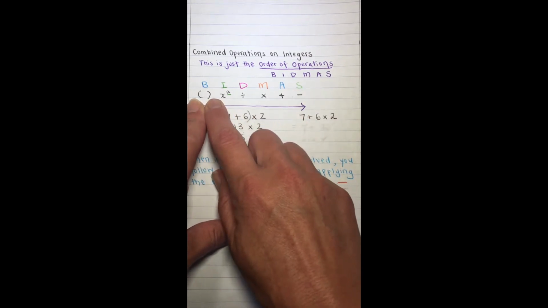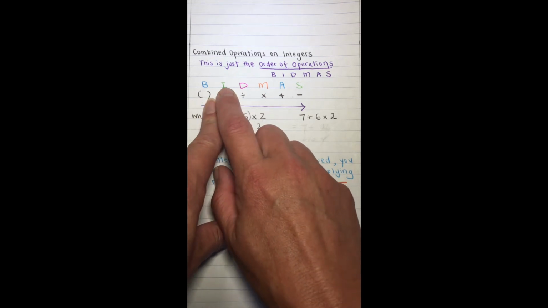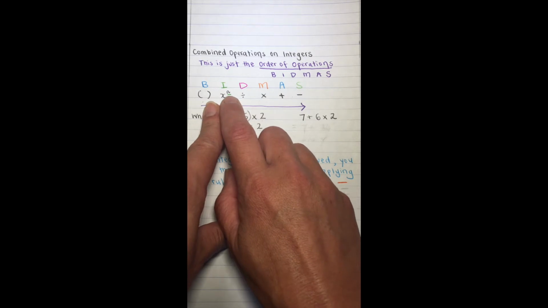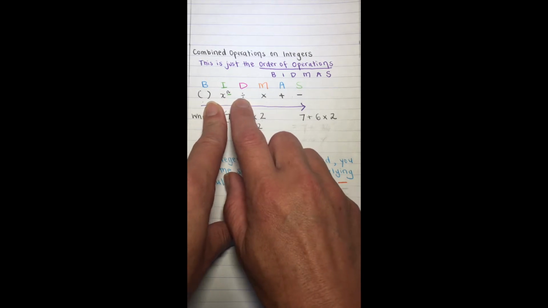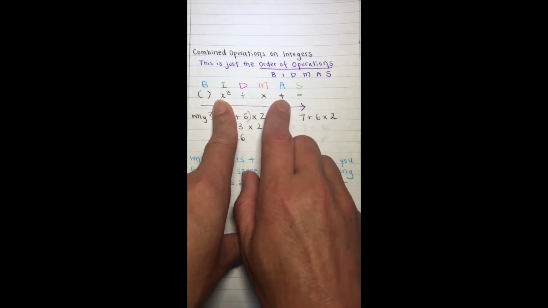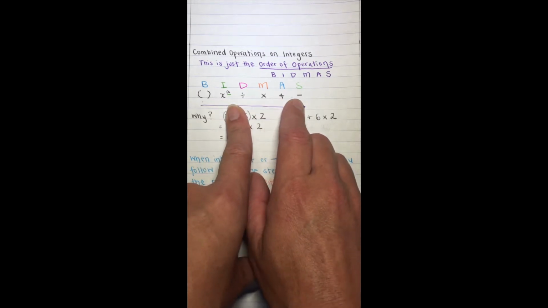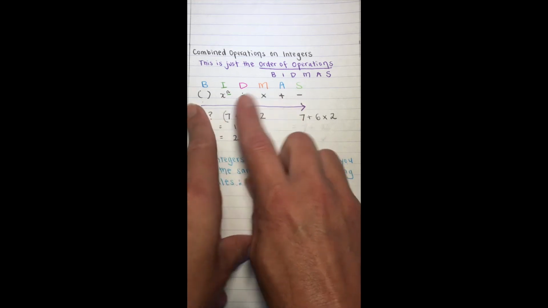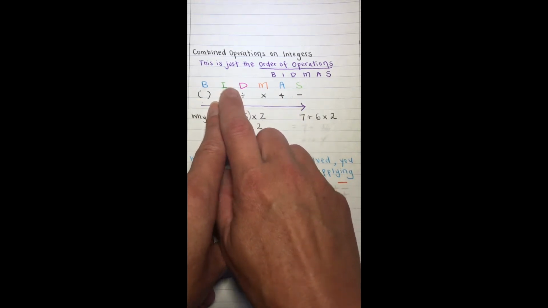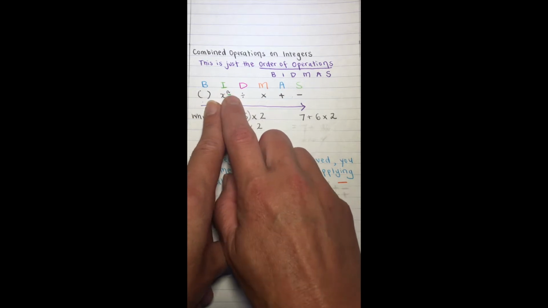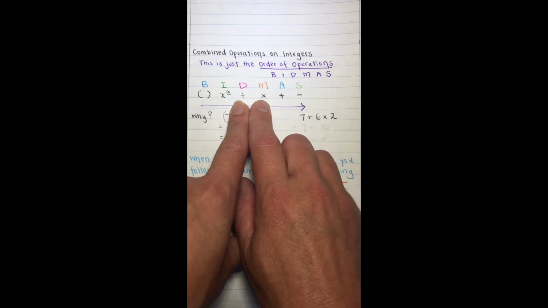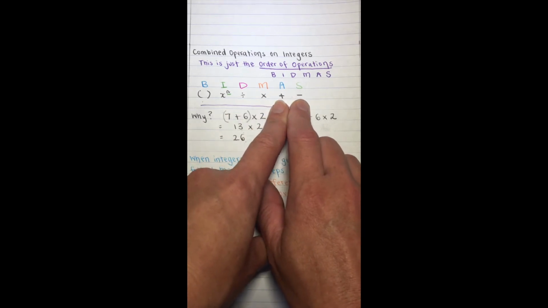Number one, we do brackets. Number two, we look at the index, numbers to the power of another number. That little number is the index. Division and multiplication, then addition and subtraction. So step number one is brackets. Step number two is looking at the index, numbers that have an index. Step number three is looking at division or multiplication. Step number four, addition or subtraction.